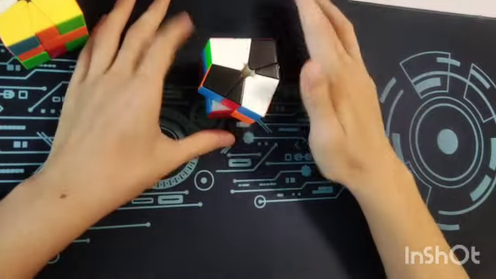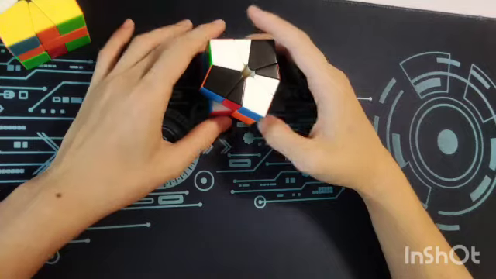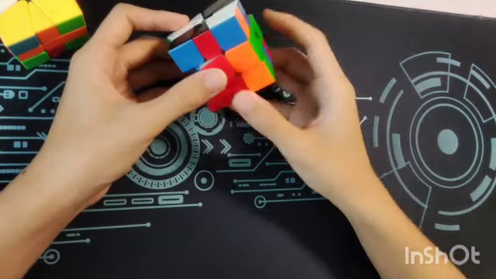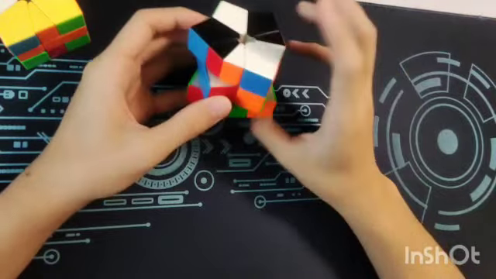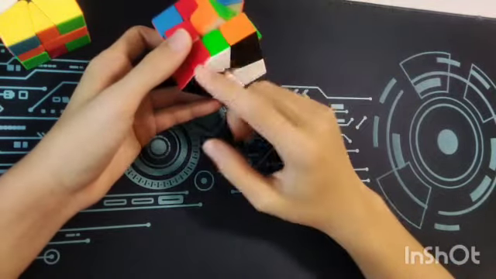For odd parity, it's really simple too. What you do is you just do a -1 move like that. You misalign the bottom. Then you do the same thing. This time you have the kite out in front.